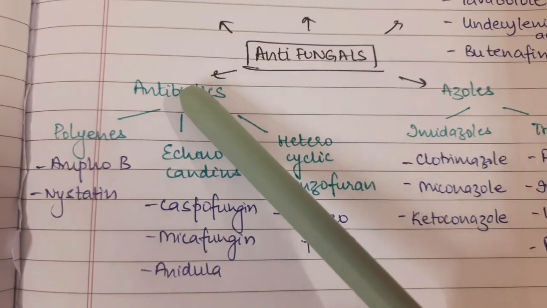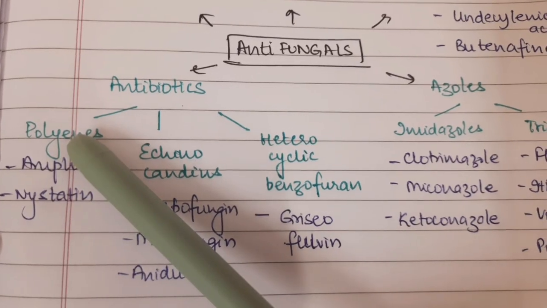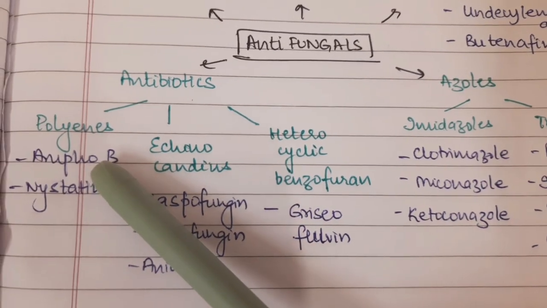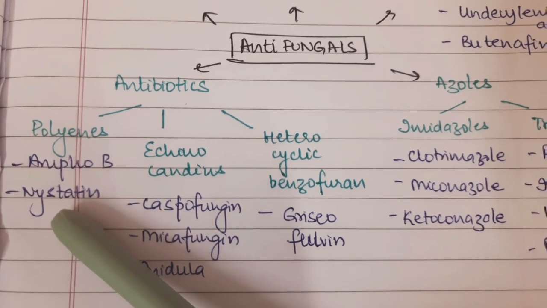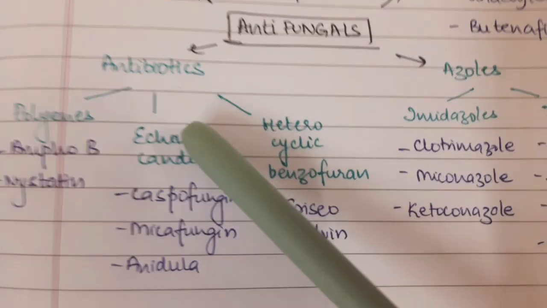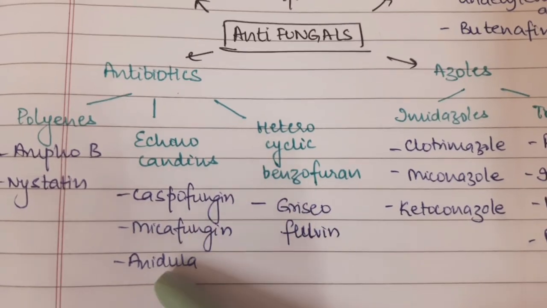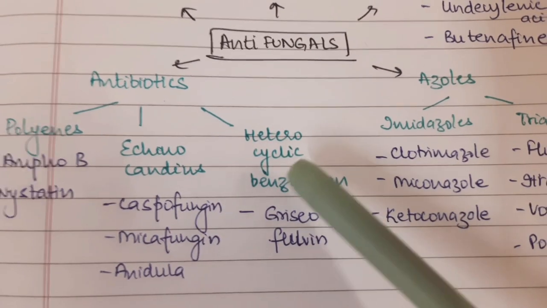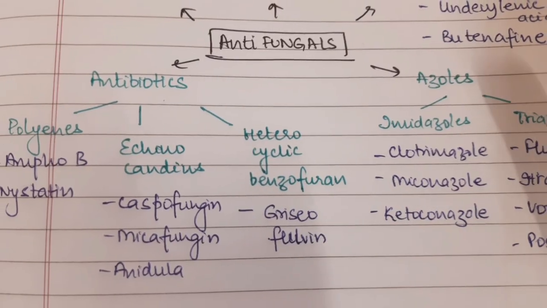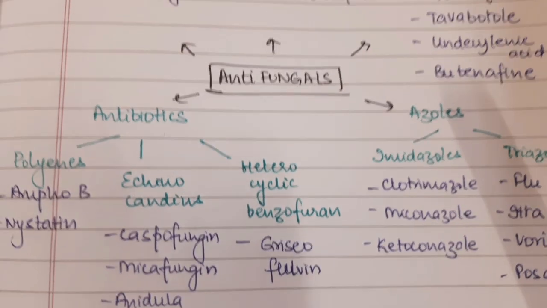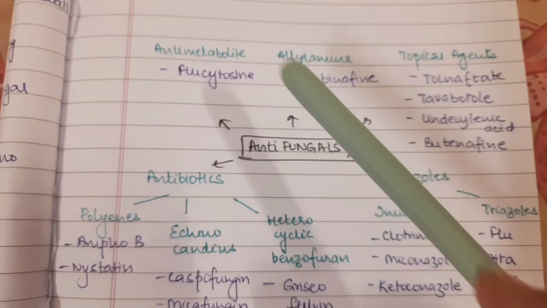Then we have antibiotics. Antibiotics include the group polyenes, under which we have amphotericin B, another very important antifungal drug, and nystatin. Then we have echinocandins like caspofungin, micafungin, and anidulafungin. Finally, we have the heterocycle benzofuran called griseofulvin. So this is the basic classification of all antifungal drugs.